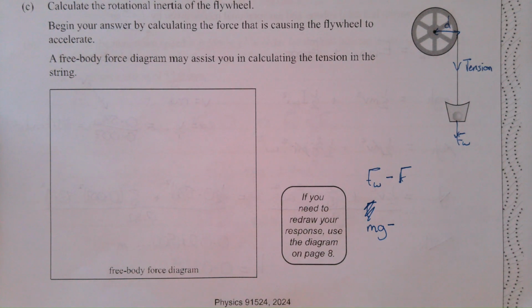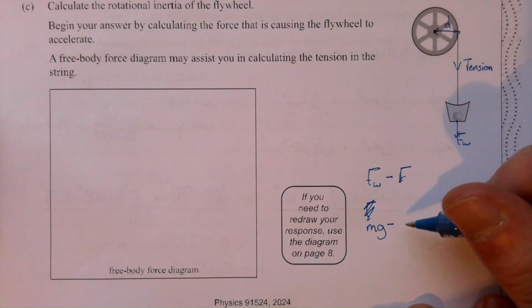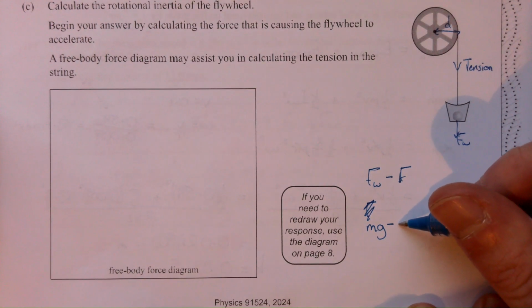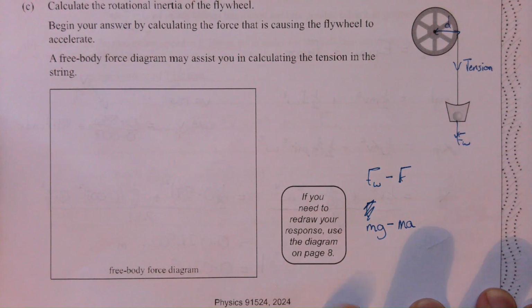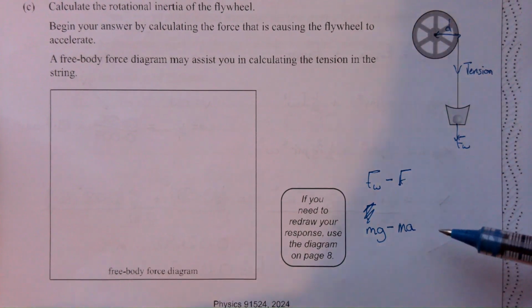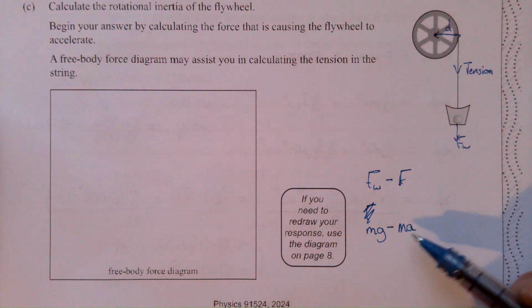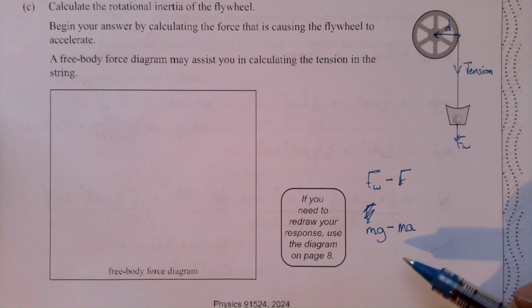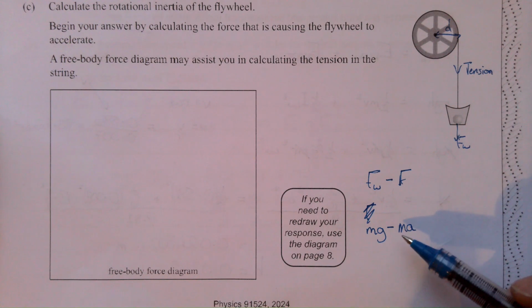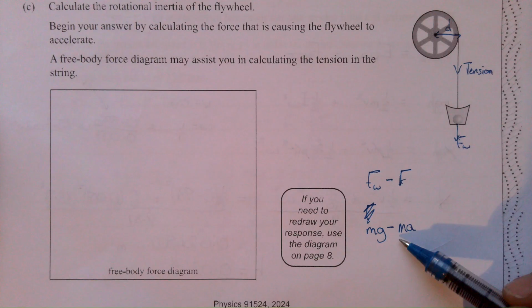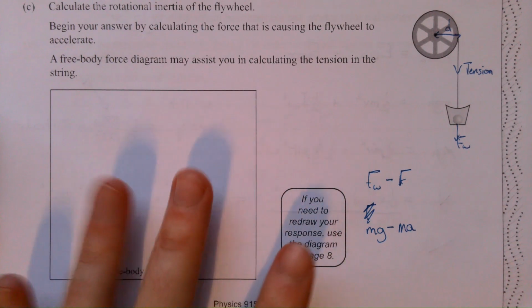Newton's second law: if we know the acceleration and we know the mass of the object, then we can use Newton's second law, which says that a force is proportional to the acceleration if mass is the constant of proportionality. Okay, so our resultant force that we're experiencing, or the force that's been required to turn the flywheel, is mg minus ma. I'm going to go over to the other side of the paper and I'll add those bits in.